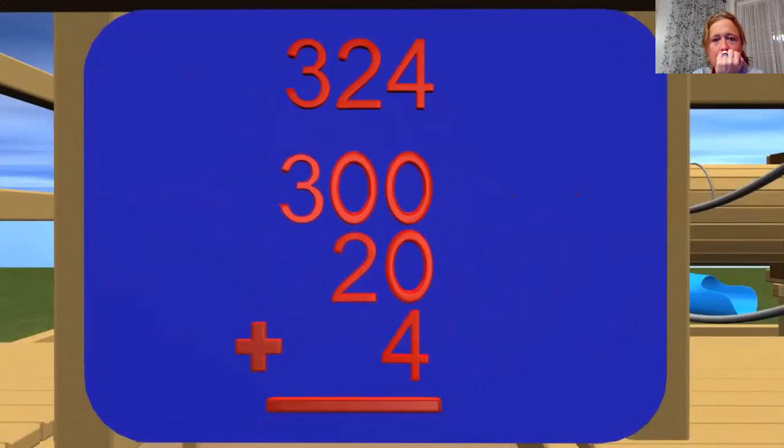Here we see the same expanded form in a different way. If you were to add all these numbers together, you would get 324. Isn't that awesome, guys? Whenever you are asked to write expanded form, I want you to try and think of a toy slinky being stretched out so you can see all of the values of each digit.